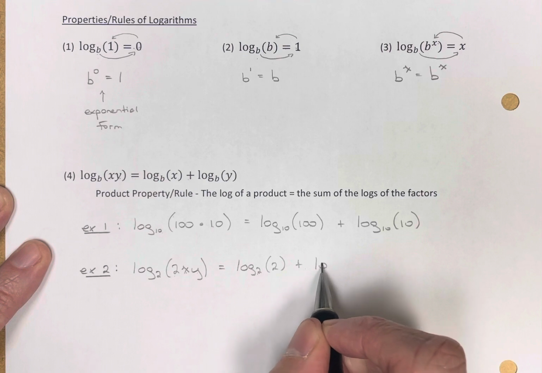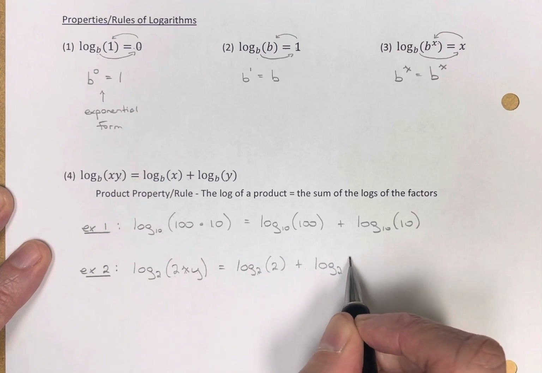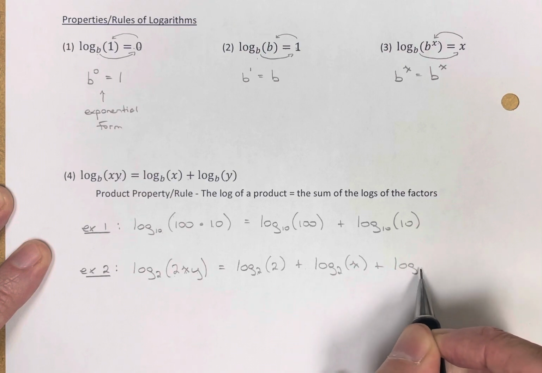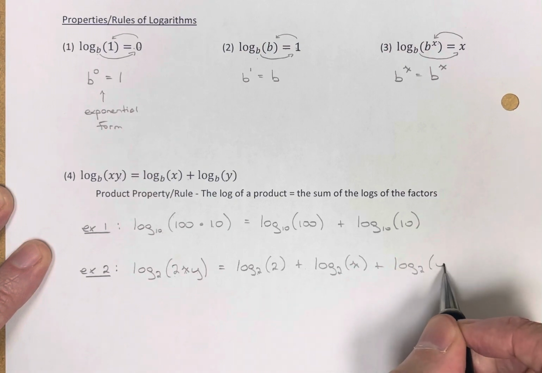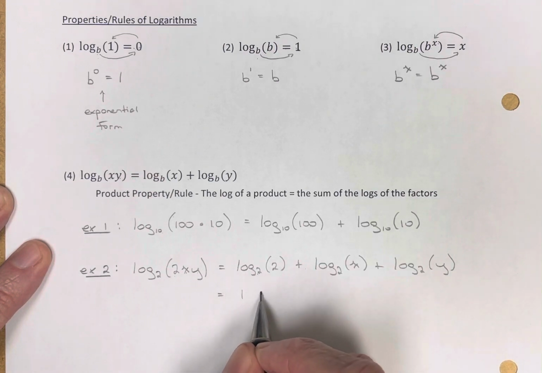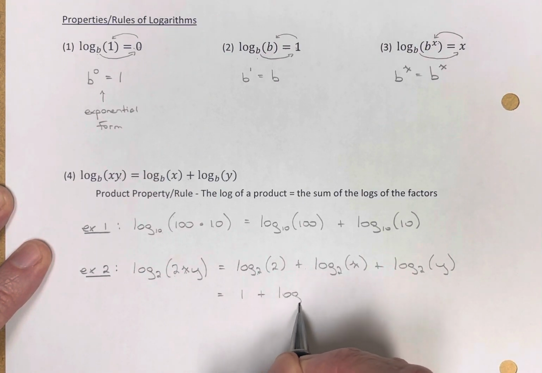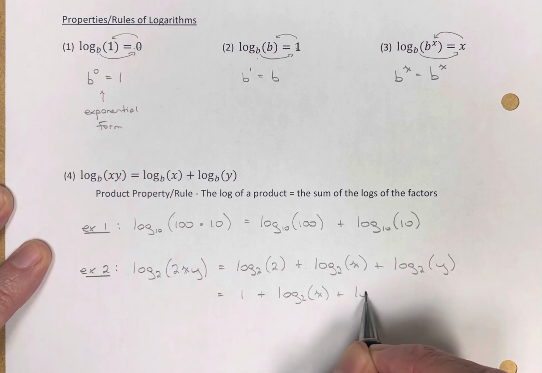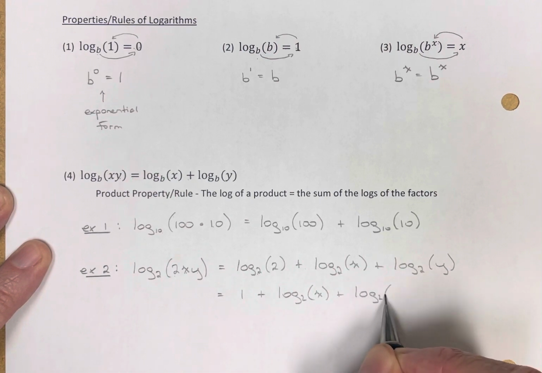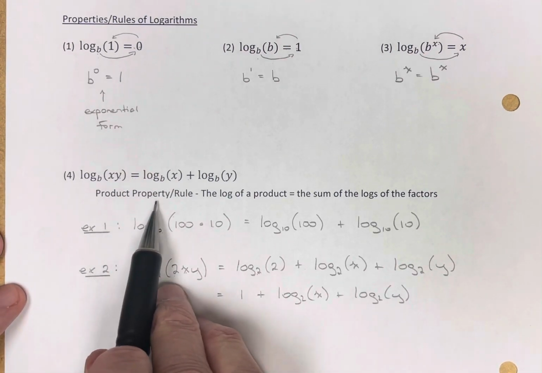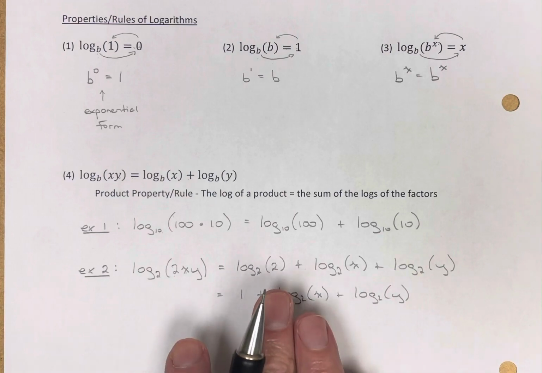Plus the log base 2 of x plus the log base 2 of y. So this is 1 plus the log base 2 of x plus the log base 2 of y. Okay, so that's the product property, or the product rule.